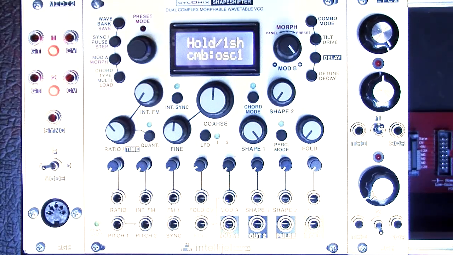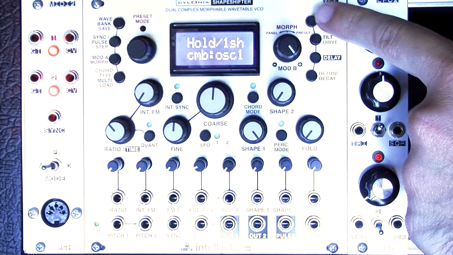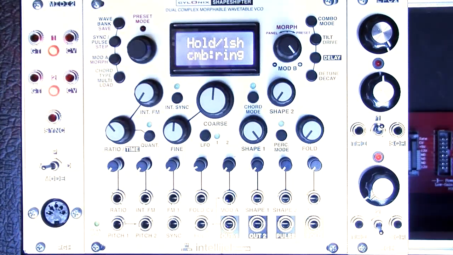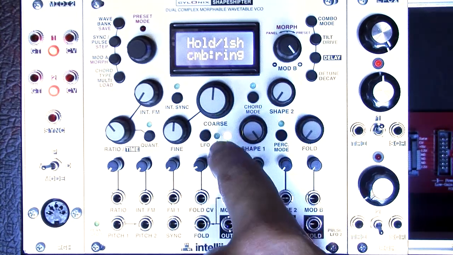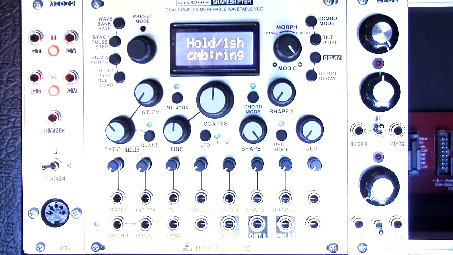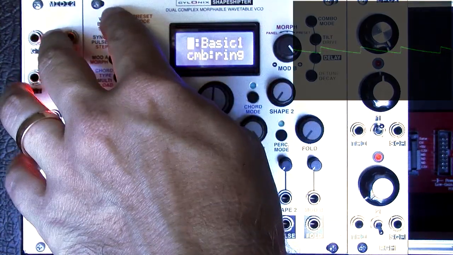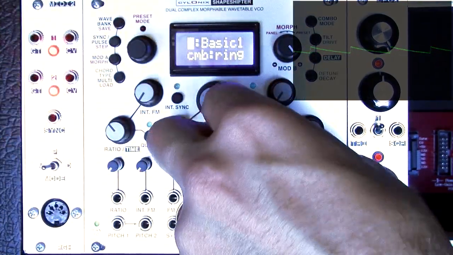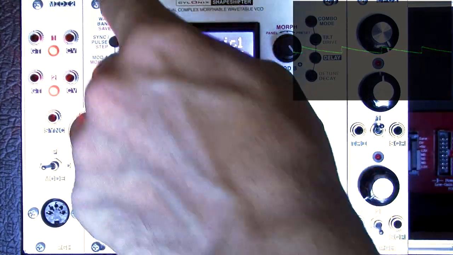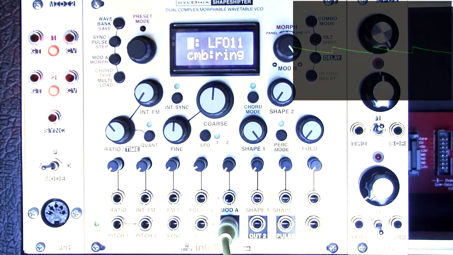One way you can use the hold mode to simulate percussion mode in a really flexible way is to set the module into combo mode ring modulation. And you'll remember ring modulation is a type of amplitude modulation. So in effect, if we run output 2 in LFO mode, we can use that as our envelope shape, and we can listen to the output of output 1. So there's output 1. You'll notice output 1 is just on a basic wave shape here. And output 2 I put on one of the LFO shapes.